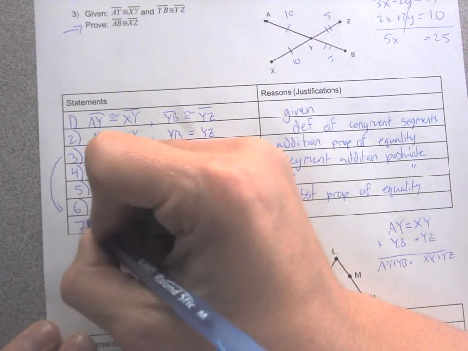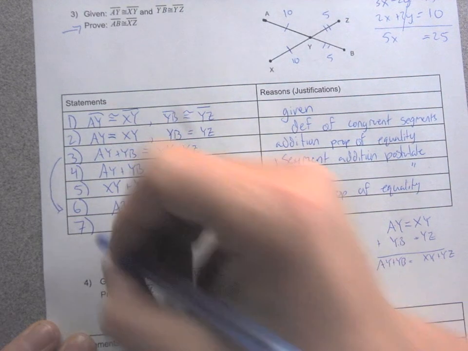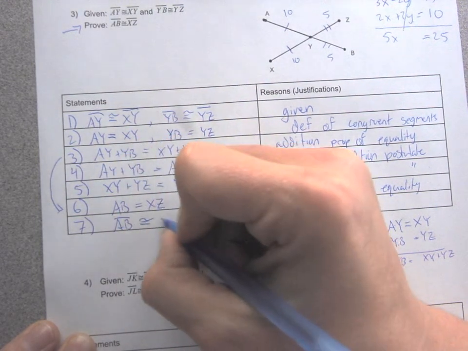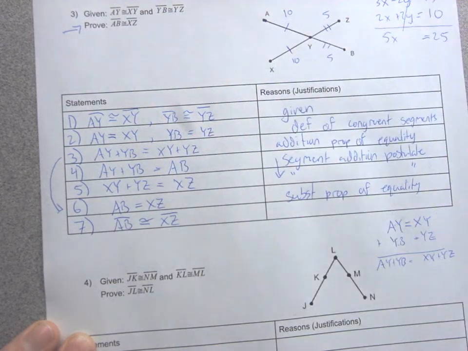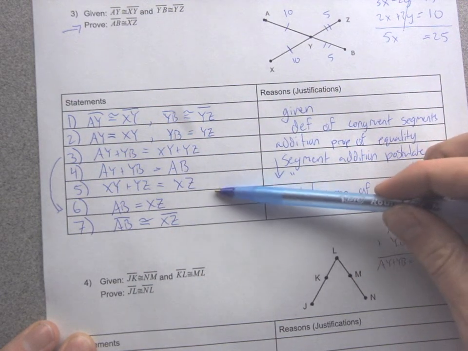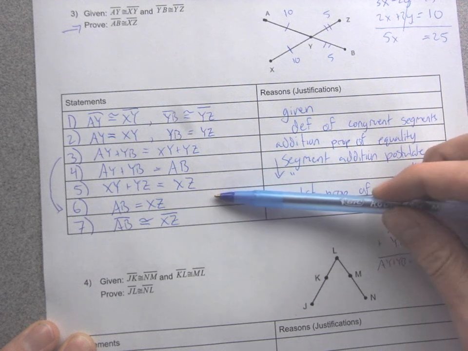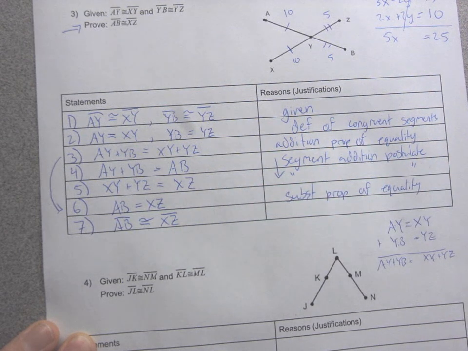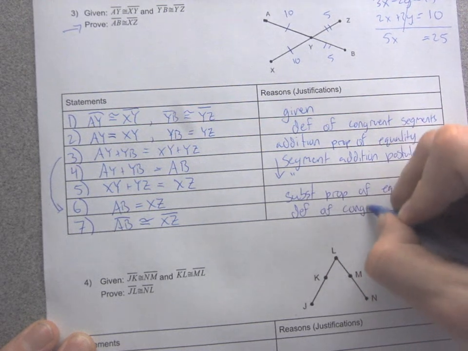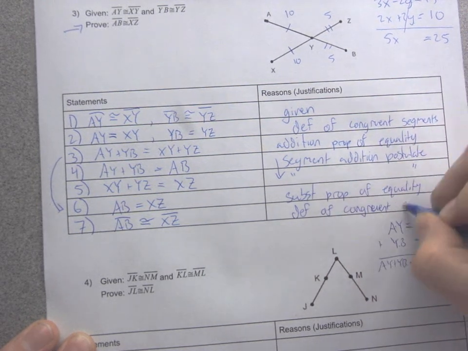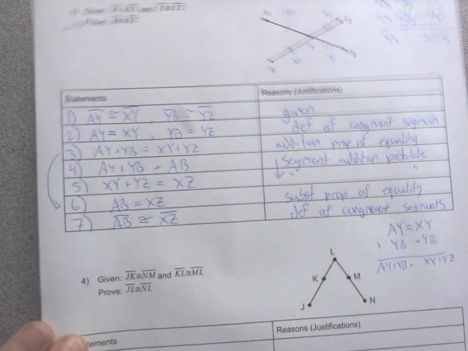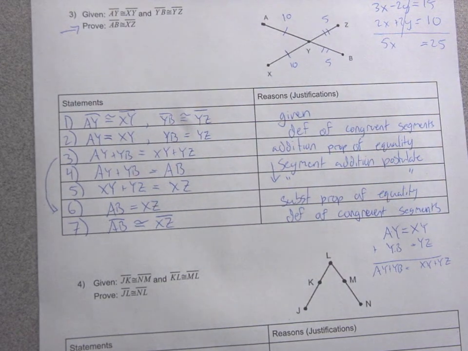All right, so let's change this now, convert it back to a congruent statement. Segment AB is congruent to segment XZ. And we can do that because the definition of congruent segments is that their measures are equal. So if we know their measures are equal, we can say they're congruent by the definition of congruent segments. Okay, and that's our proof.